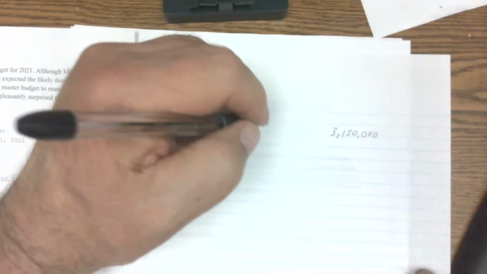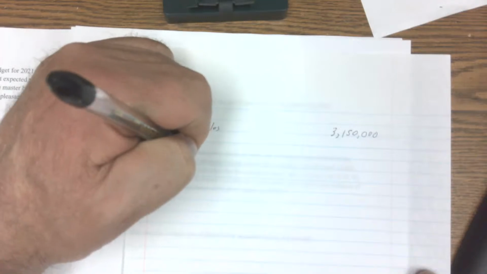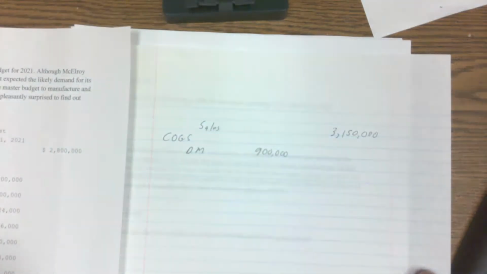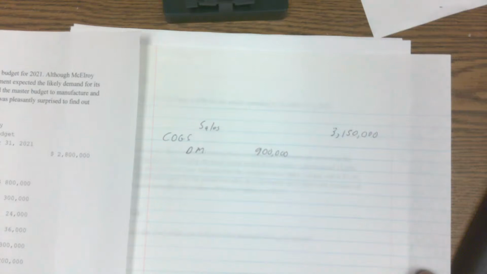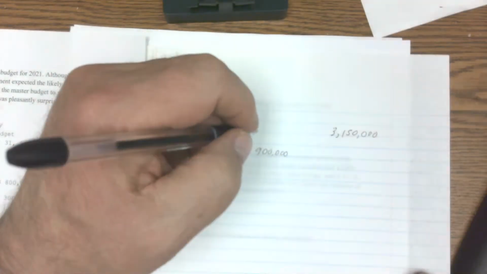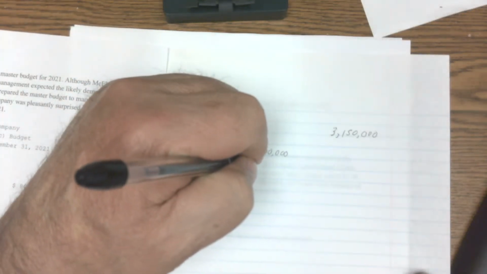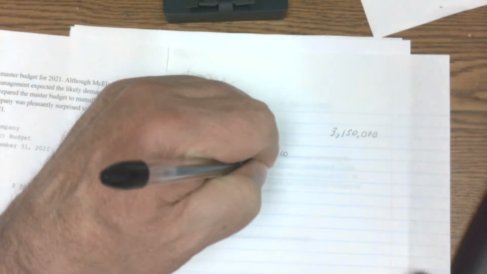And so that would be 900,000 for direct materials. Okay. Then we come on direct labor is 300,000. Divided by 40,000 is $7.50 a piece. It was 337,500.